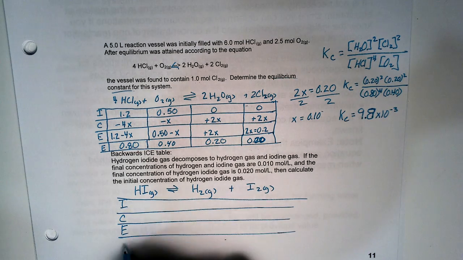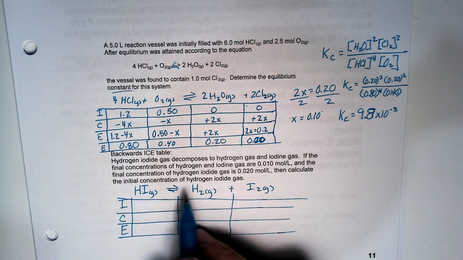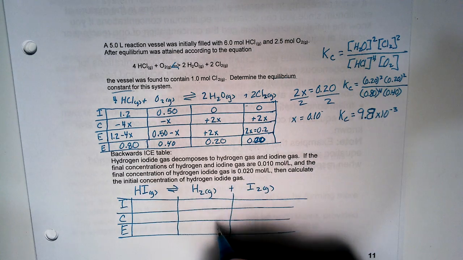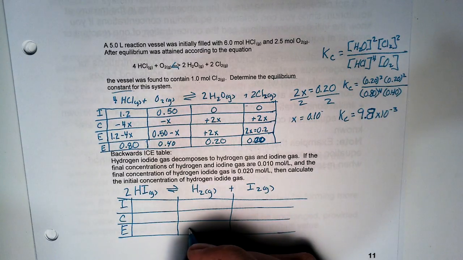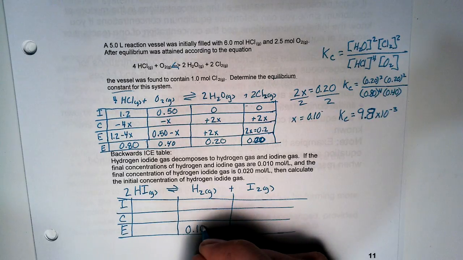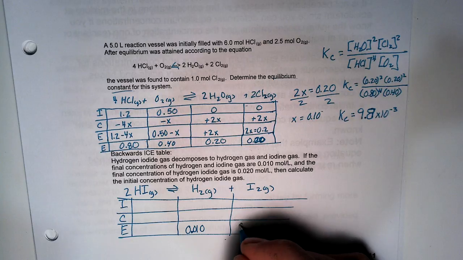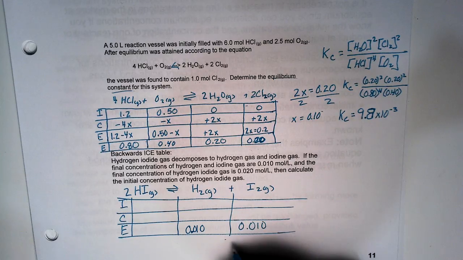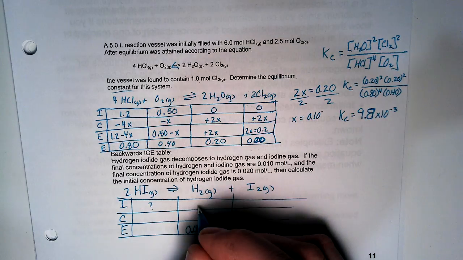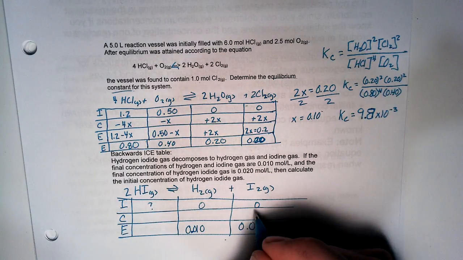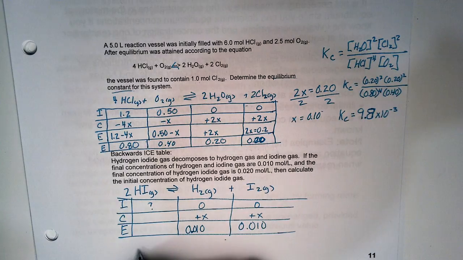Okay, put our numbers in. So in this case, we have hydrogen and iodine gas. Oh, we need to balance it. We need a 2 over here. Okay, so these are both 0.010. Okay, we're looking for this. This is our unknown. This is going to be 0, 0. This would be plus x, plus x.